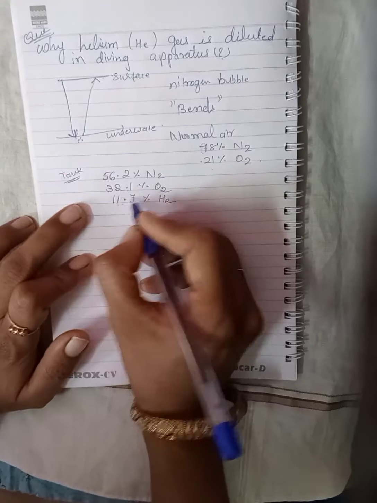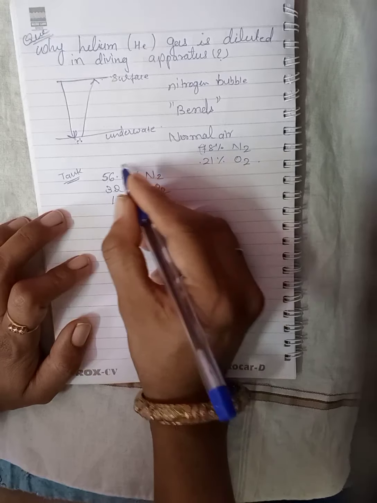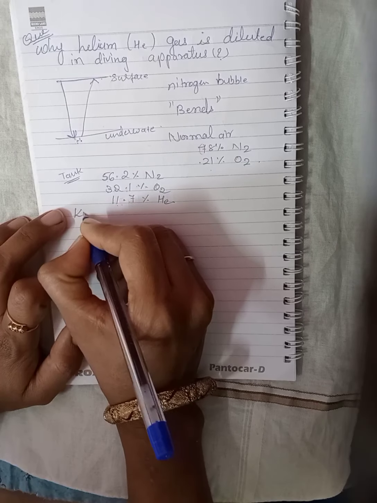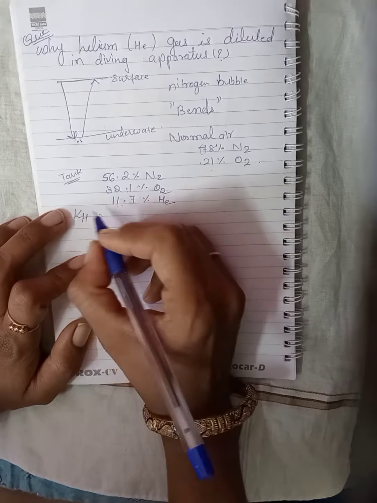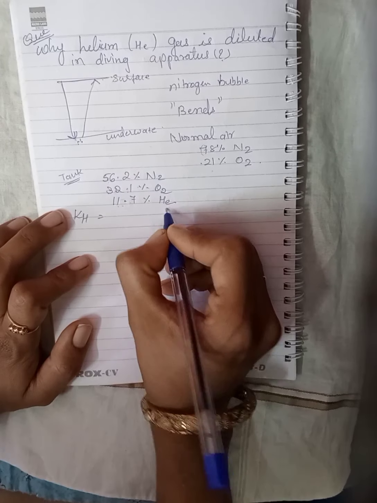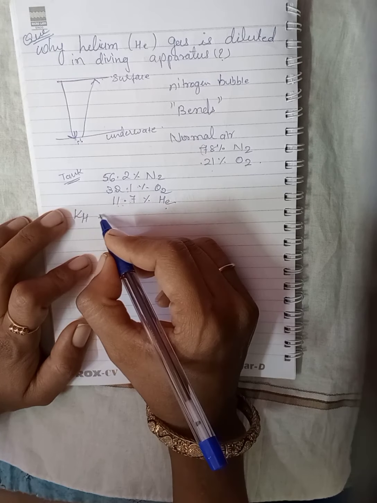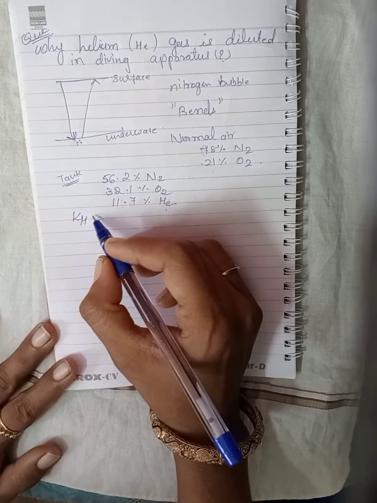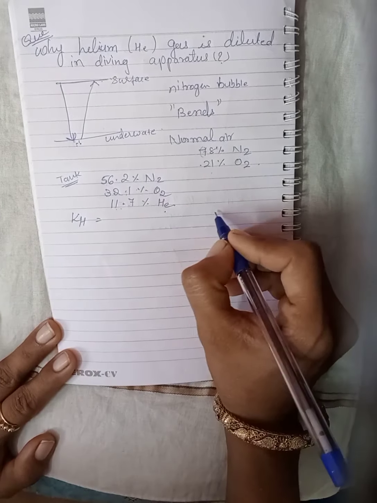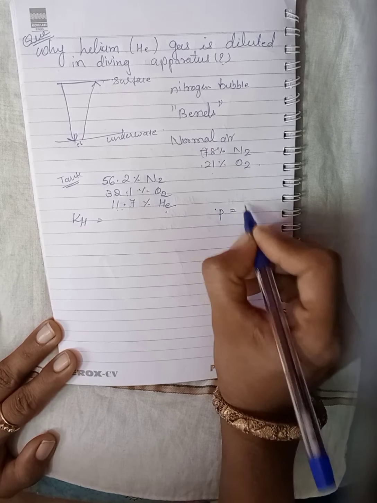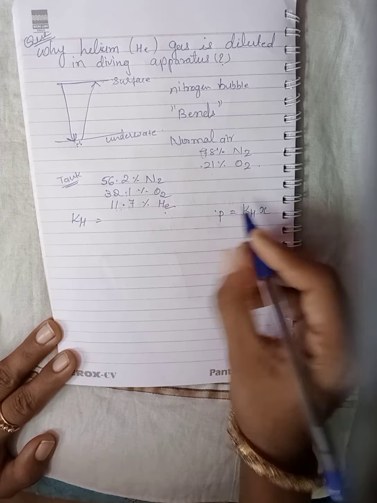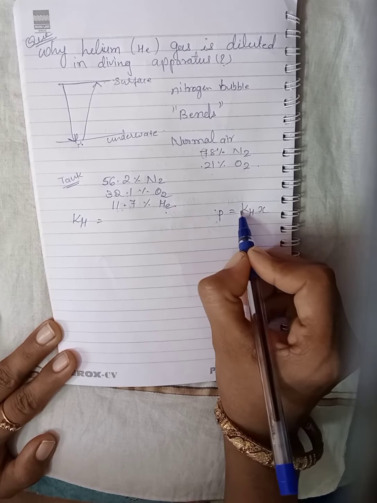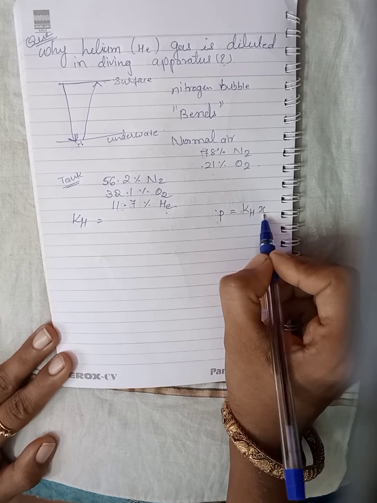To compare, we should know the KH value of these three gases. What is this KH value? I'll tell you. KH is the Henry's constant in Henry's law: P equals KH into X, where P is the partial pressure, KH is the Henry's constant, and X is the mole fraction.